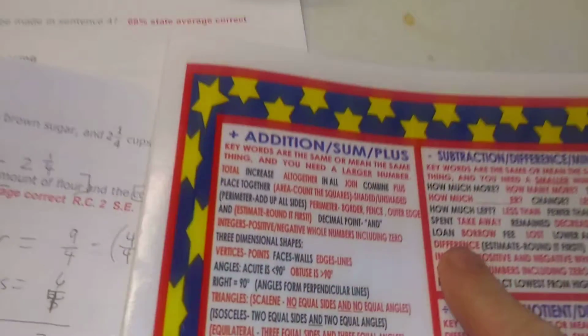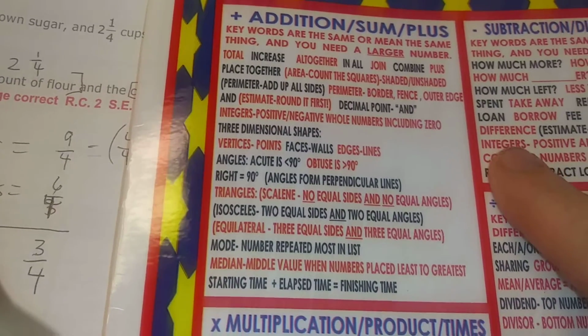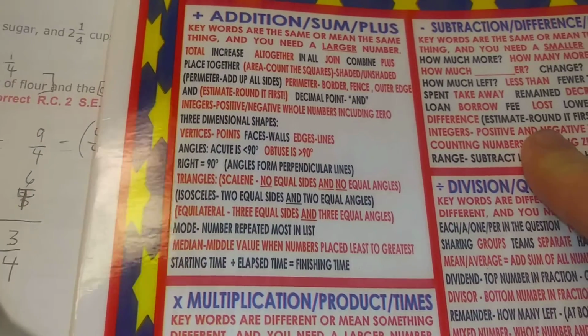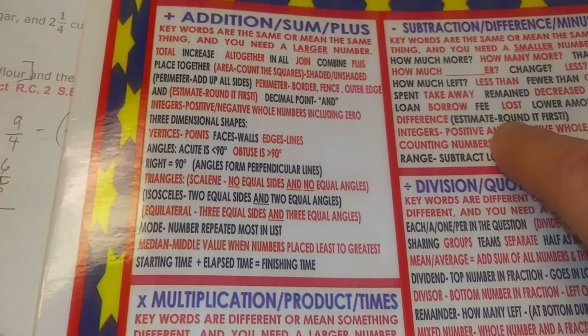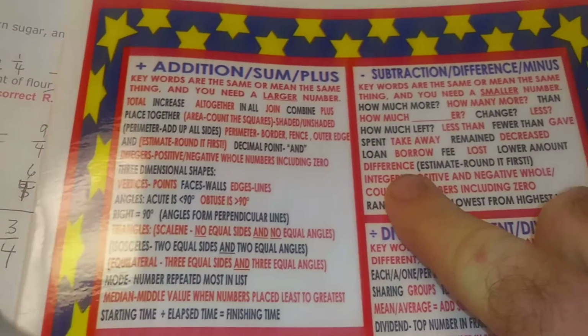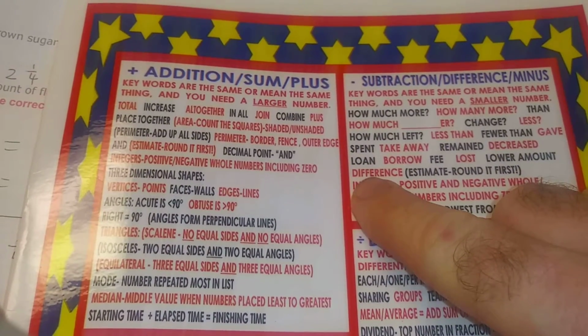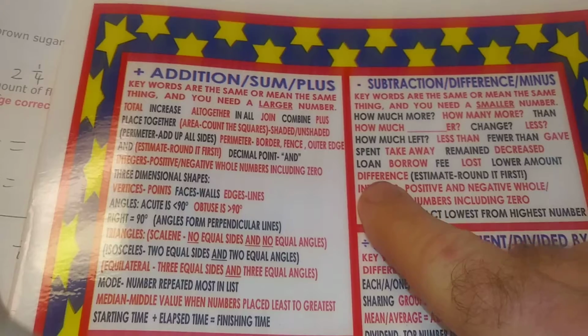With subtraction, you see the word difference. Sometimes they'll say, what is the best estimate of the difference? So if you see that, then of course round it first, and then you can do the difference, and then realize, okay, they're asking you to subtract. So think about the syllables. Difference, you subtract. Okay?